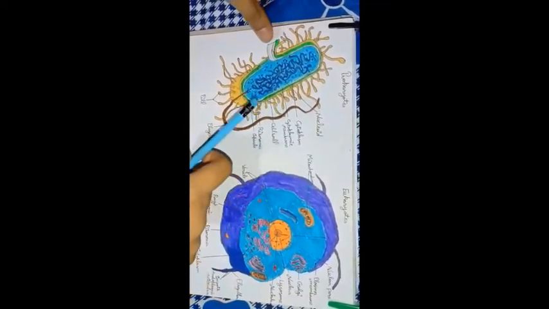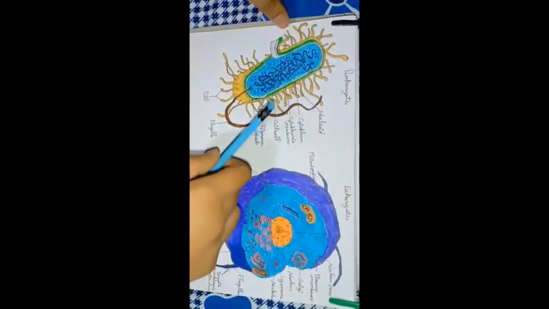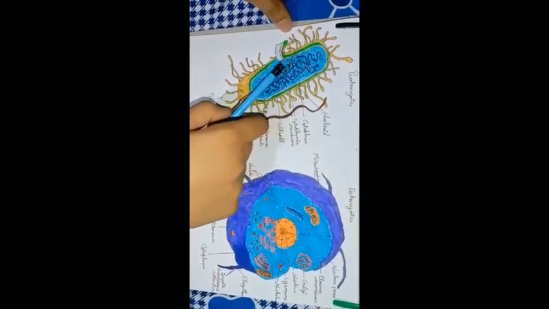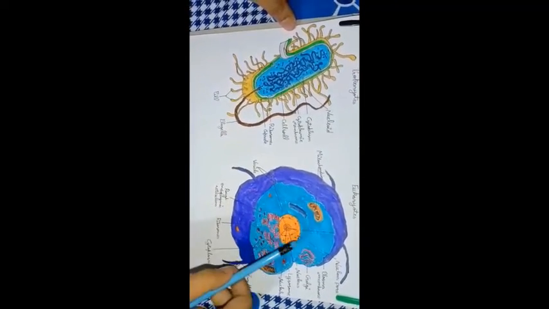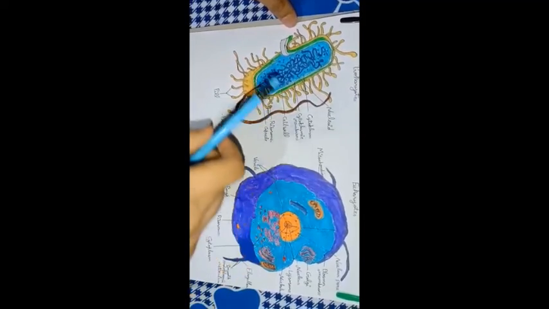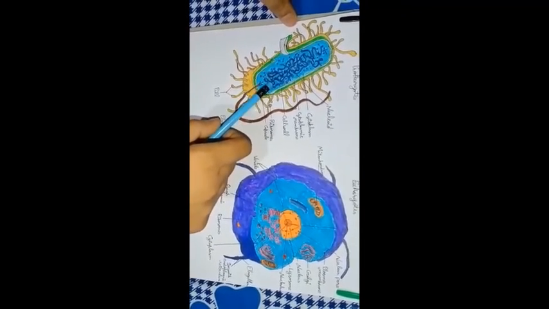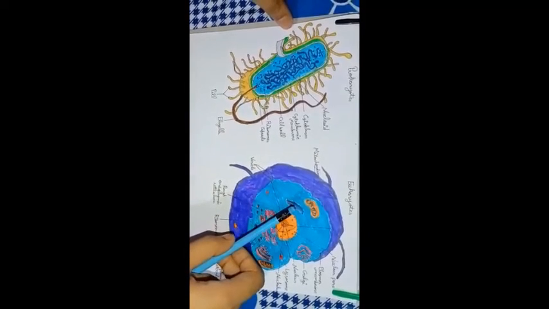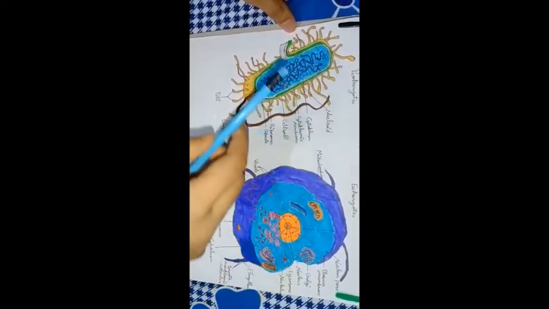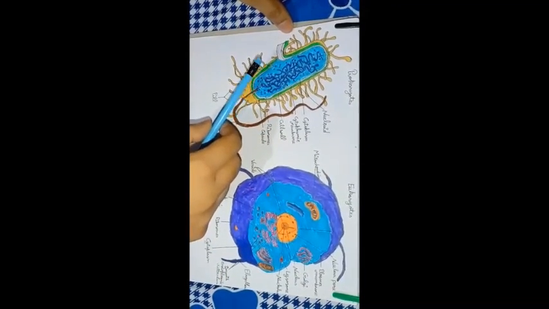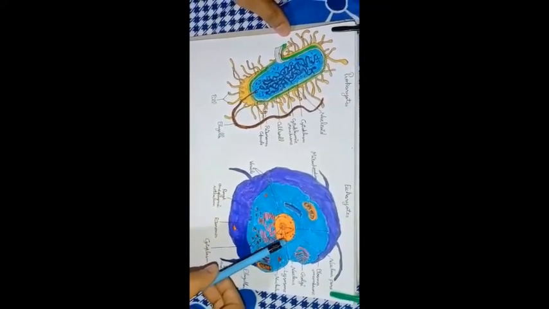The first and major difference between prokaryotic cell and eukaryotic cell is that in a prokaryotic cell there is no well-defined, membrane-bound nucleus, but in a eukaryotic cell there is a membrane-bound and well-defined nucleus. In prokaryotic cells, organelles like mitochondria and Golgi apparatus are absent, but in eukaryotic cells, organelles like Golgi apparatus, mitochondria, etc. are present. In prokaryotic cells, there are no membrane-bound organelles, but in eukaryotic cells, there are membrane-bound organelles.